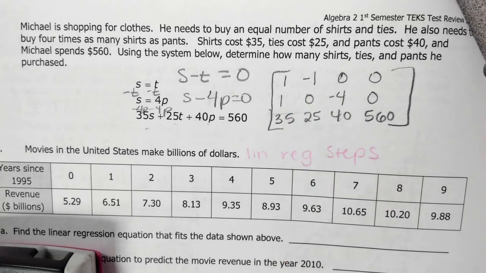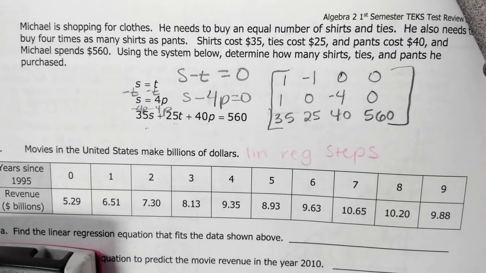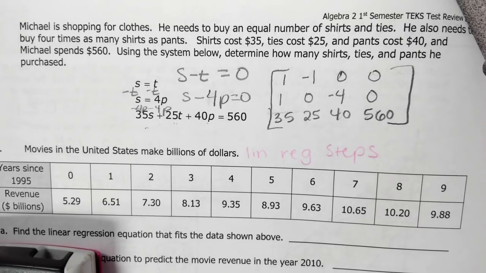So 1, enter, -1, enter, 0, enter, 0, enter, 1, enter, 0, enter, -4, enter, 0, enter, 35, enter, 25, enter, 40, enter, 560, enter. And then double check what you see on your screen is what you see on your paper, because, again, your calculator is going to solve whatever is there.